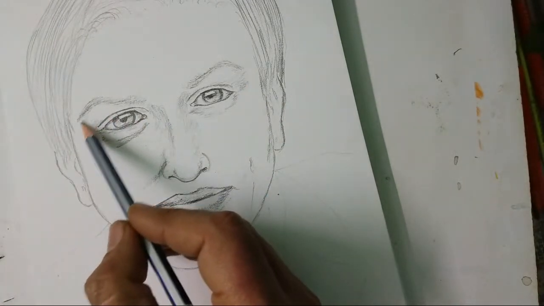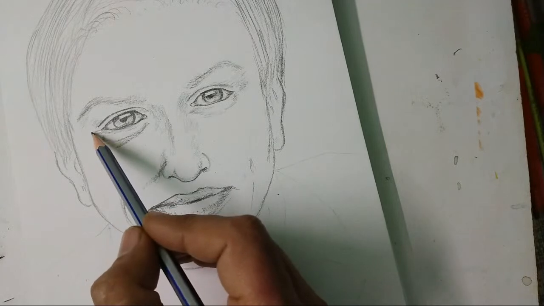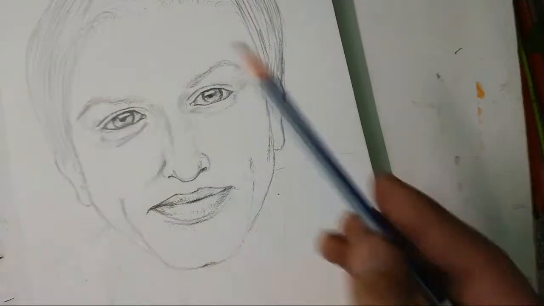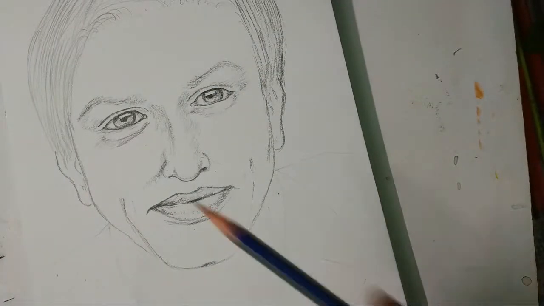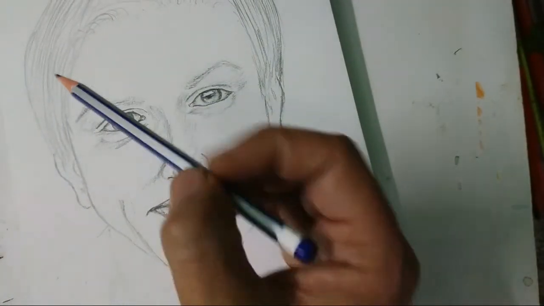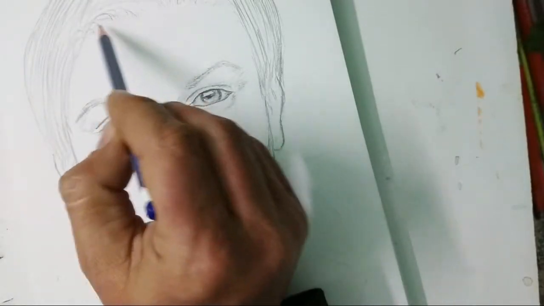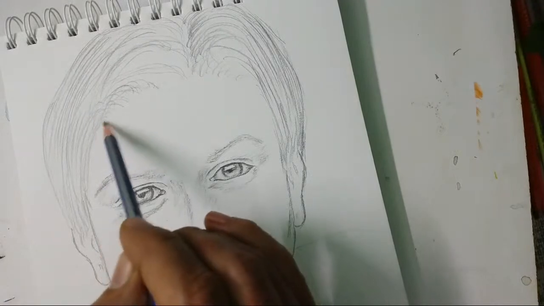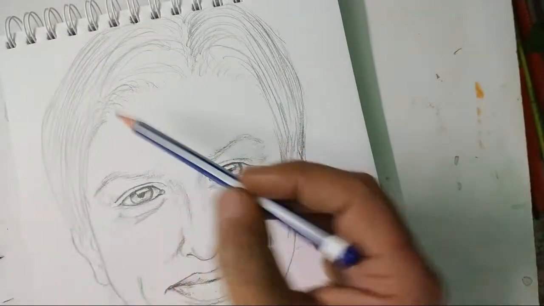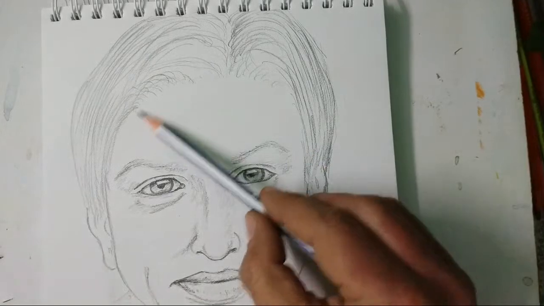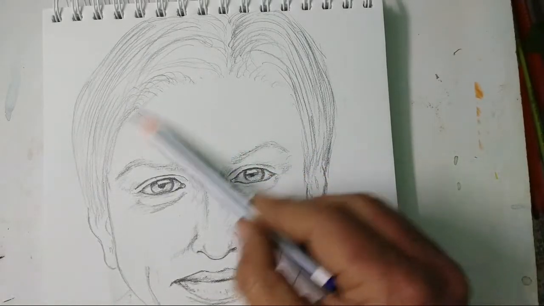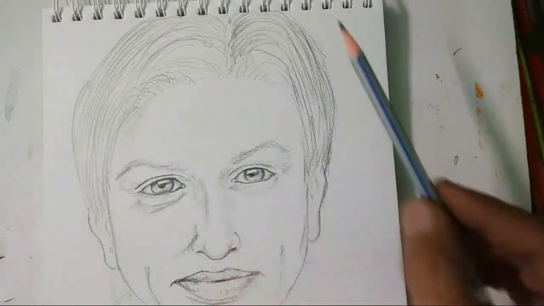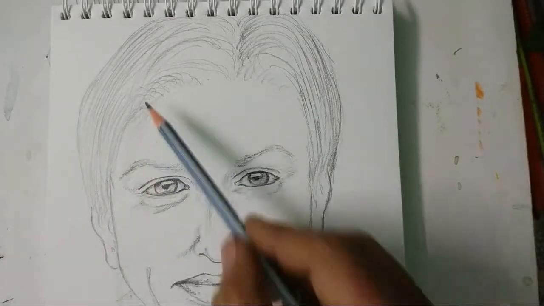This is the outer part of the eyes, which is normally dark, and the upper part of the face, here the shading has to be done. So here you will put a pencil shade and shade up to where the edge of the head will be.